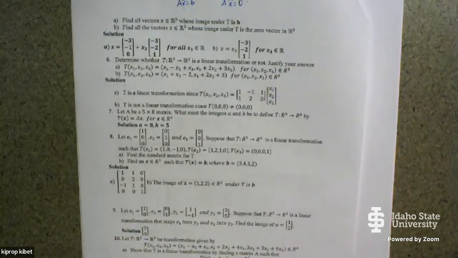Okay, number 6. Determine whether that one is a linear transformation or not. Justify your answer. You still remember how we were doing this?